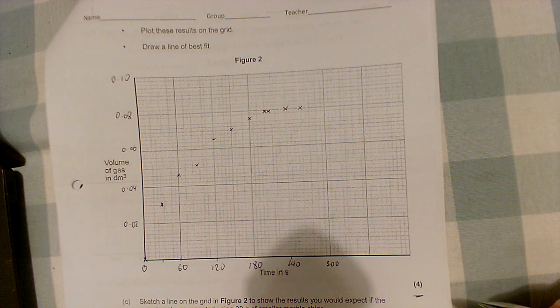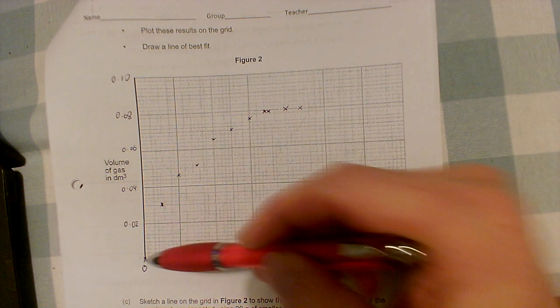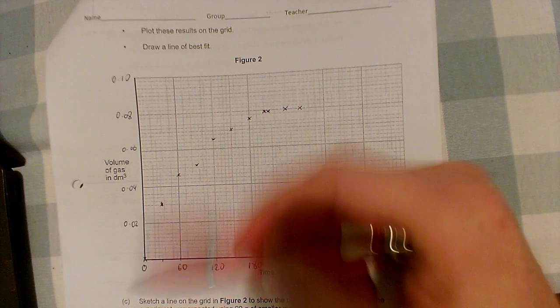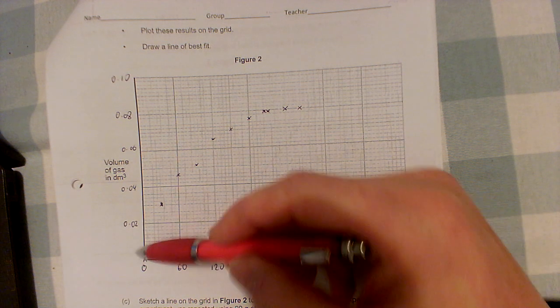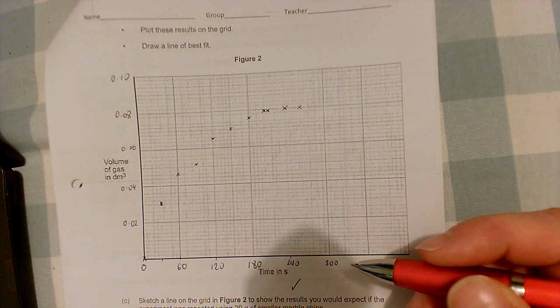You got the first mark for having sensible scales. In other words, scales that increase evenly. There were 1 or 2 people who jumped straight from here to 0.3, 0.4, 0.5, and that's not a linear scale, so you lose a mark. But the scale has to fill up at least half the axes in both directions. That's your first mark.